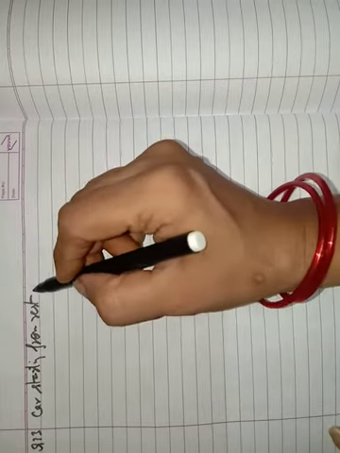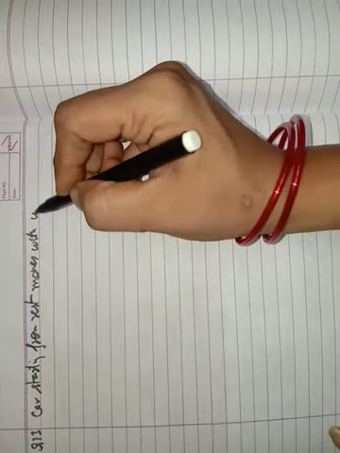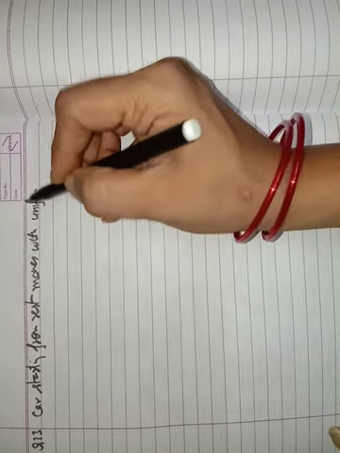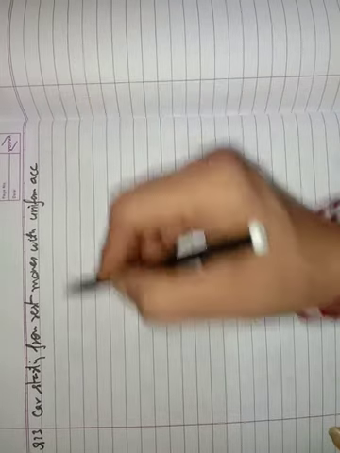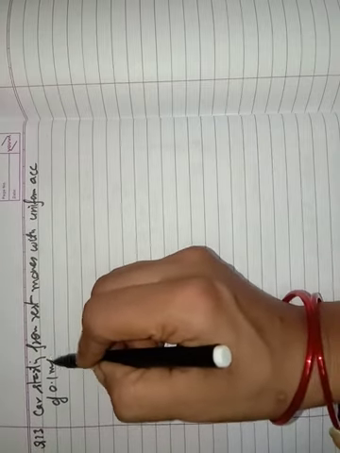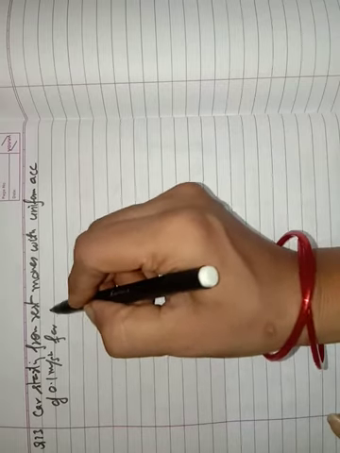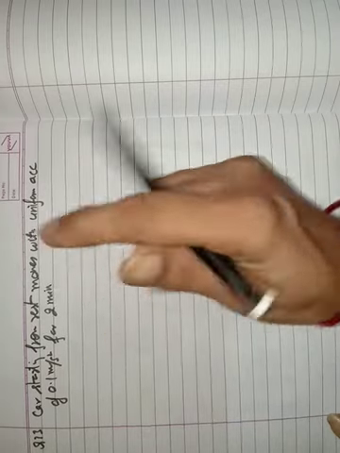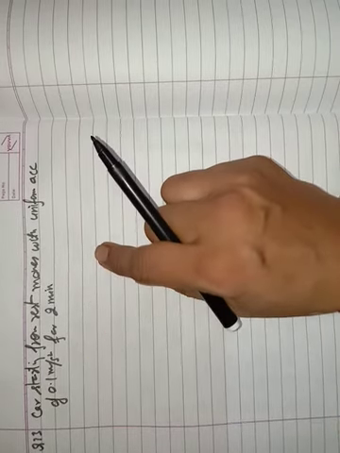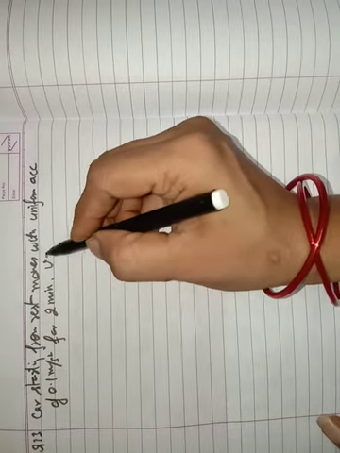Moves with a uniform acceleration of 0.1 meter per second square for 2 minutes. Find its final velocity and the speed.